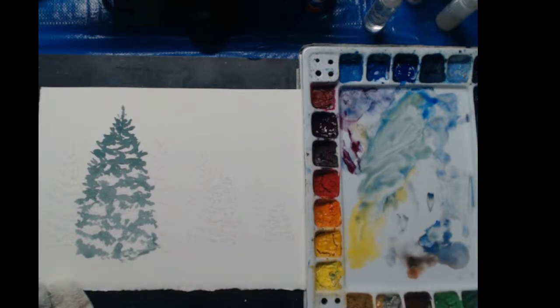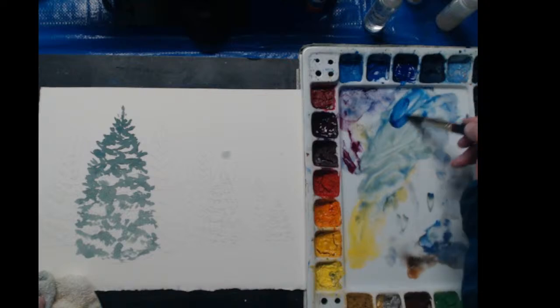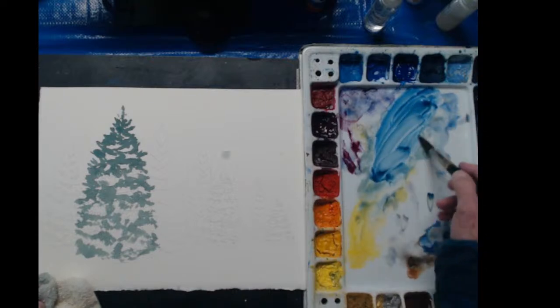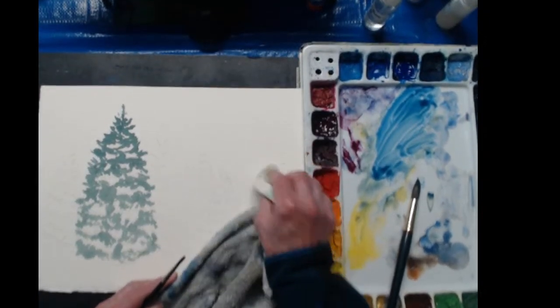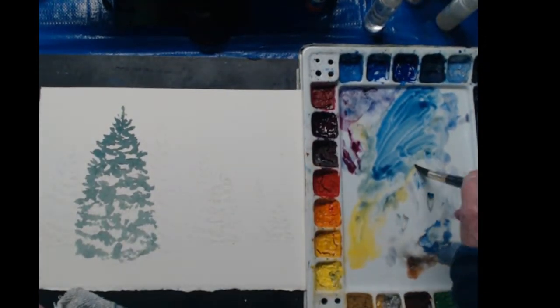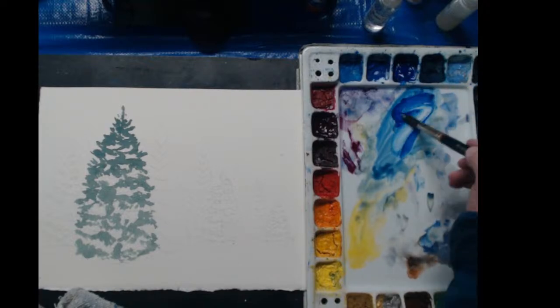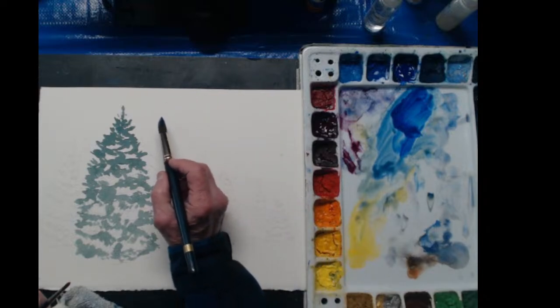Okay, now I'm going to move over here to the right of that, and I'm going to pick up a little more blue now. I'm changing the color and adding a little more blue to my mix. And a little water dropped on the paper. That's okay. A little bit darker, a bit darker blue.